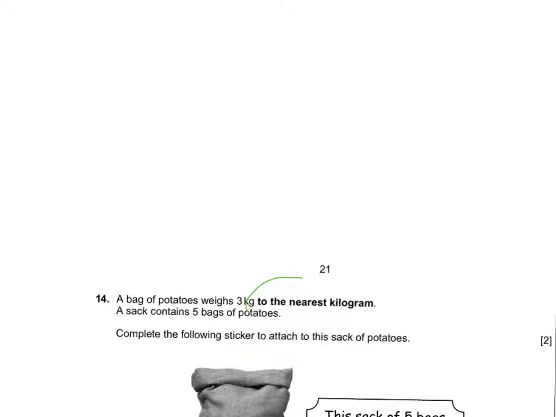They put it in bold here. It says the nearest kilogram. Now, if it ever says the nearest anything, it means the nearest 1 kilogram. Whenever you're working with upper and lower bounds, what you want to do is halve that number there. So 1 kilogram divided by 2 would give me 0.5 kilograms.